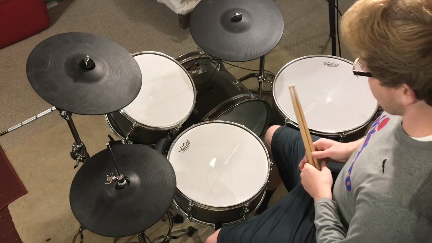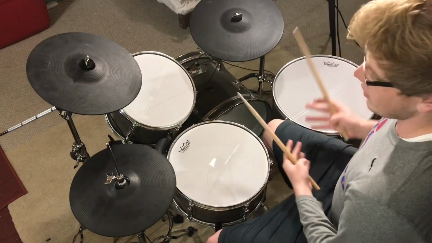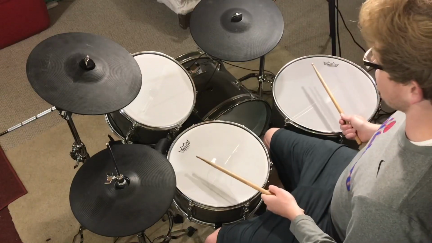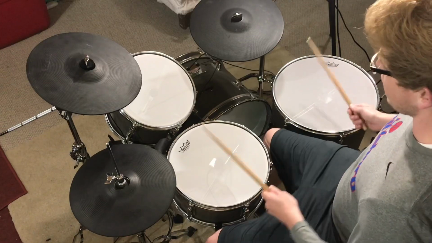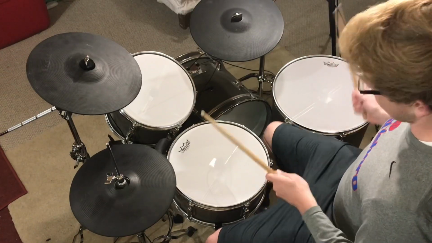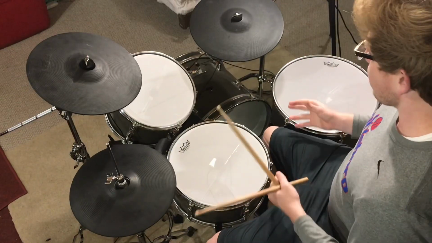We can add that together now. So maybe I want to start doing quarter notes, and then I'll do eighth notes later with my hands. So the first bar, 1 and 2 and 3 and 4 and eighth notes, 1 and 2 and 3 and 4 and 1. That's just kind of a way to build it up.